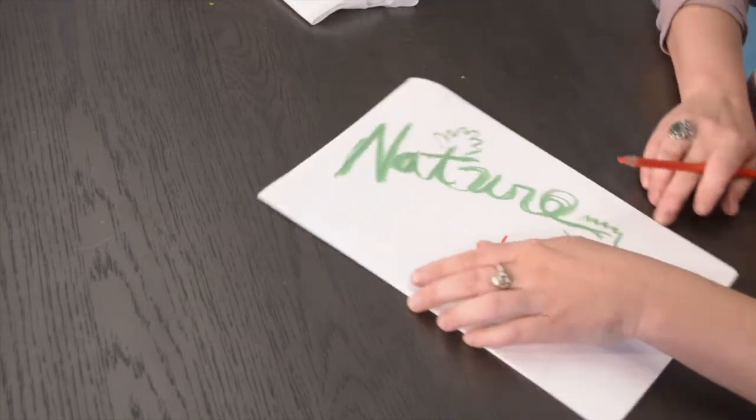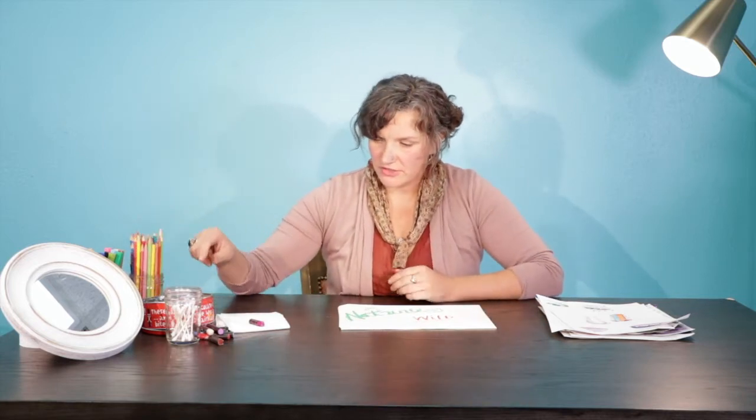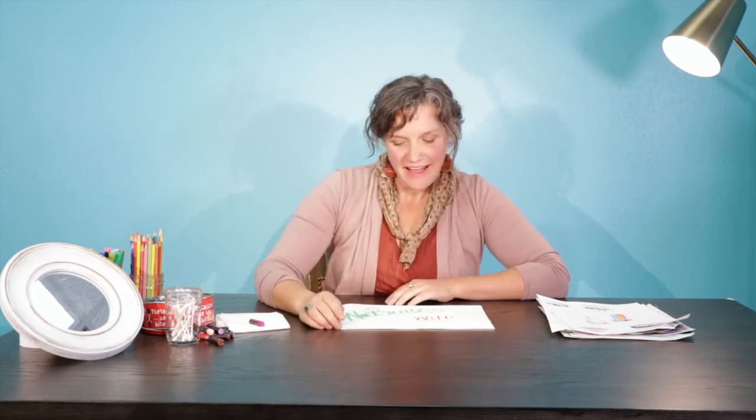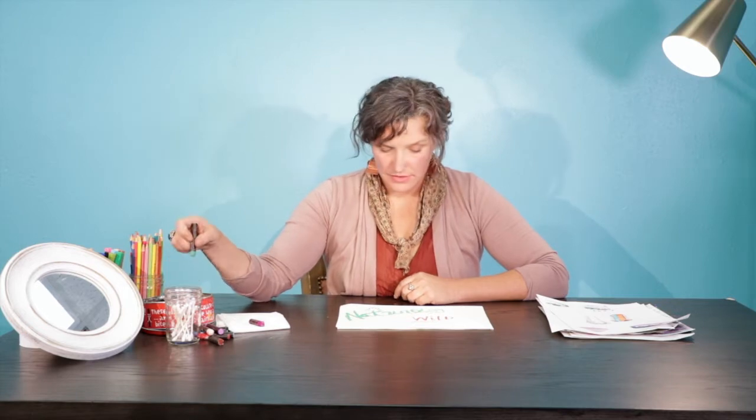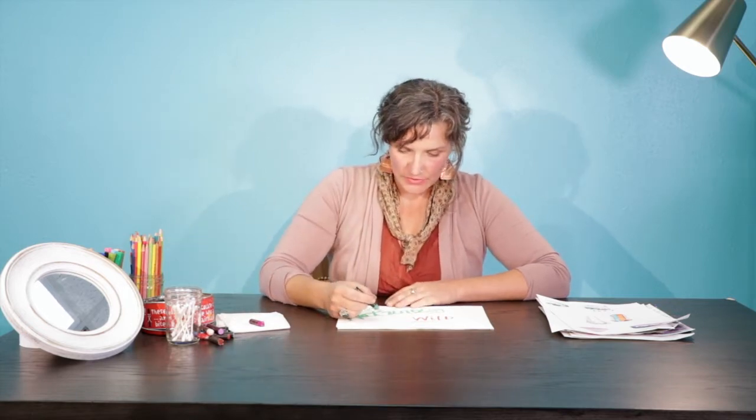And then you can even just turn your paper around, warm up, just do whatever. That's the fun thing about art, is you can do your own thing and nobody can tell you that it's wrong. Don't let them. Okay, let's see. One more thing about me is, well, I like art, obviously. So I'm going to write creative. And let me try it out with a marker.